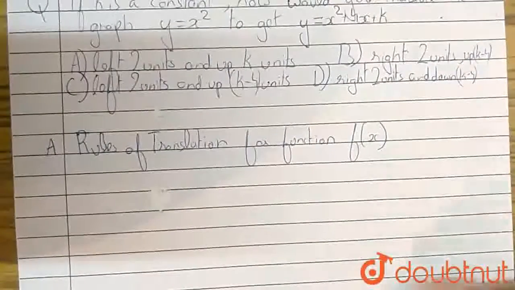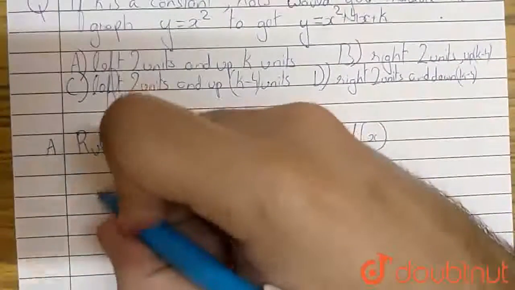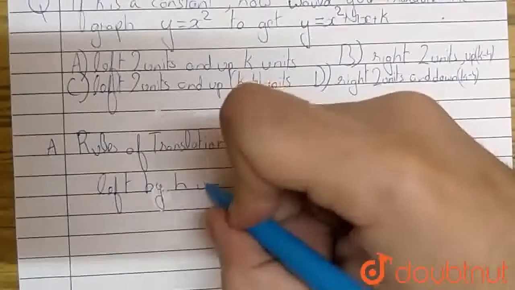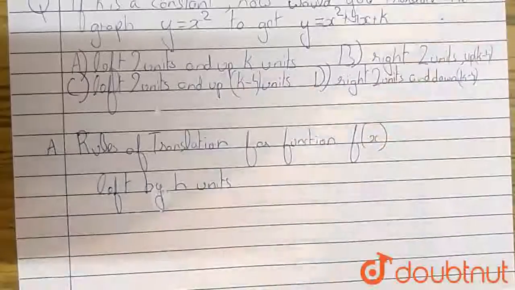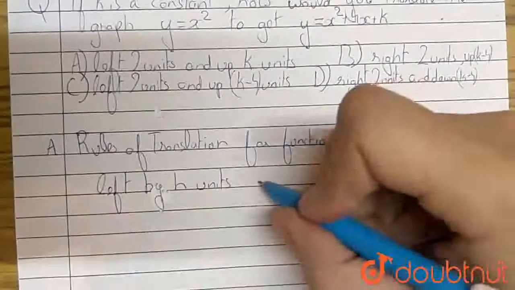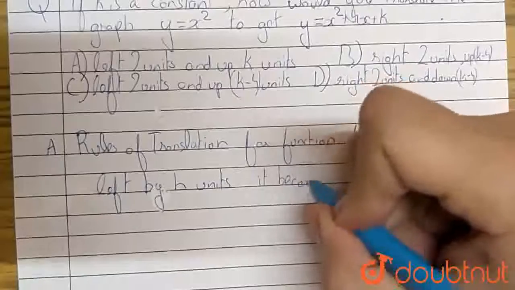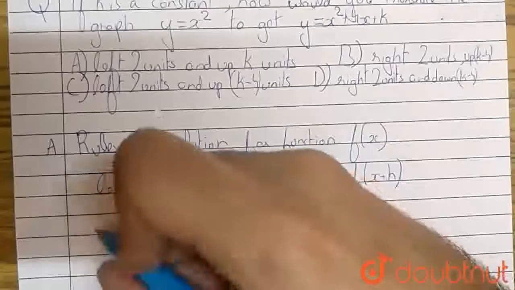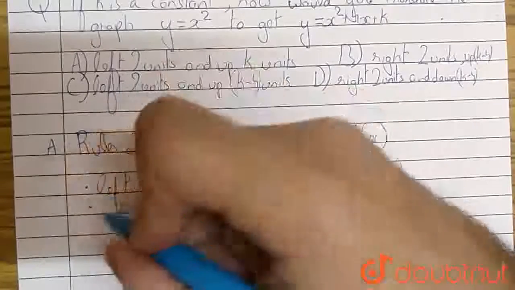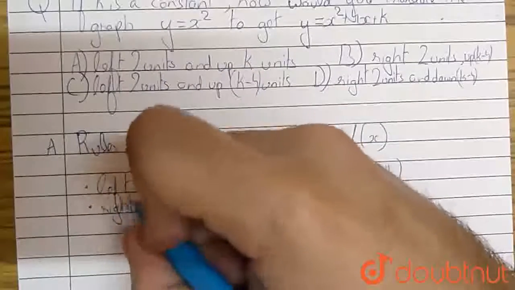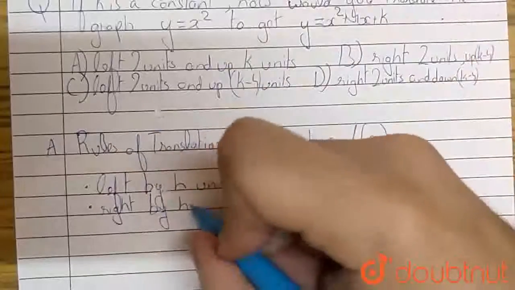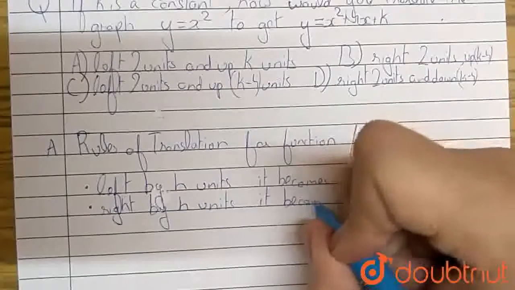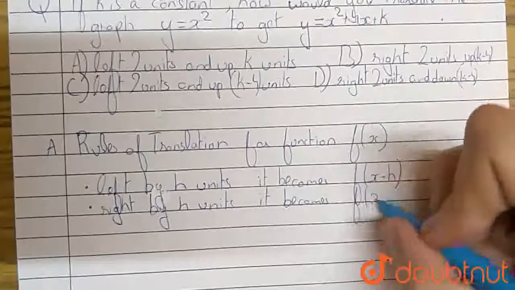So if we translate this function left by h units, it becomes f of x plus h. If we do right by h units, it becomes f of x minus h.